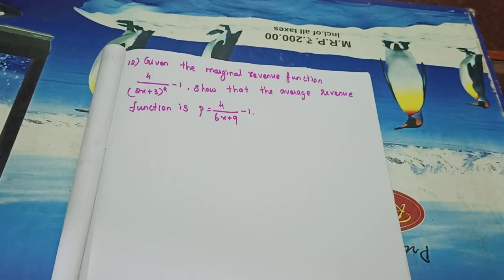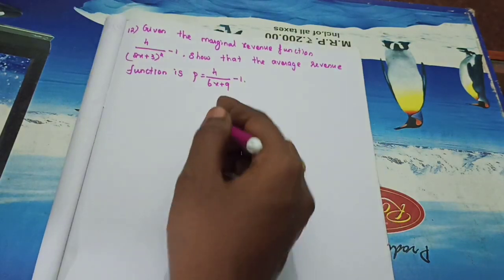What do you need to prove? P is equal to 4 by (6x plus 9) minus 1. Very important question, listen here very carefully. It is just a calculation; everything else will be very simple. So what's the value given in your question? First you go through that.